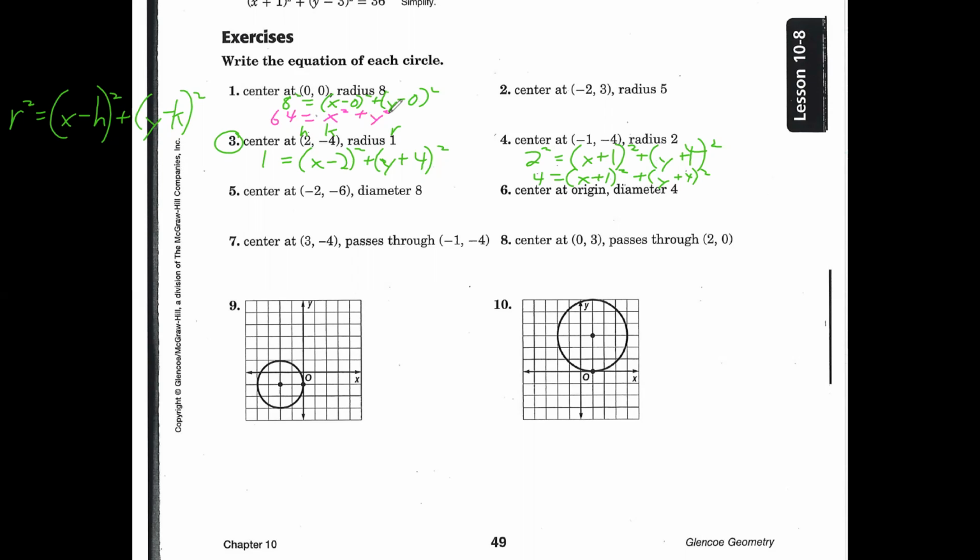All right, 7 and 8, a little bit different. So let's do one of those. On 7, it gives us a center. It says it passes through the point -1, -4. They don't give us a radius. That's fine. We just plug everything in.